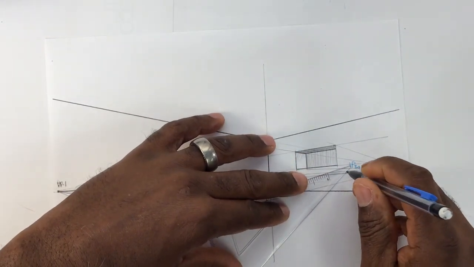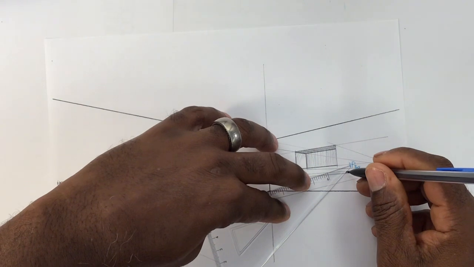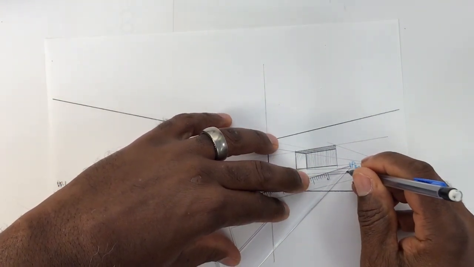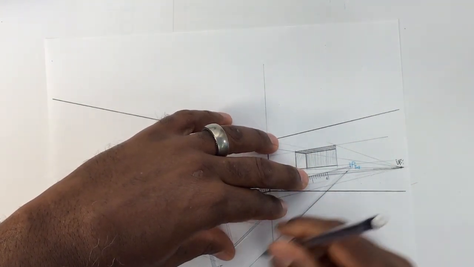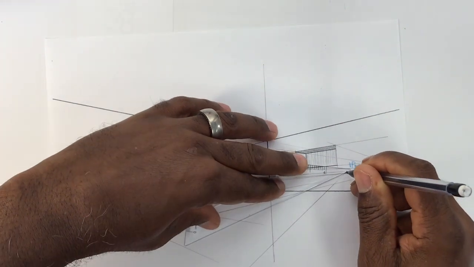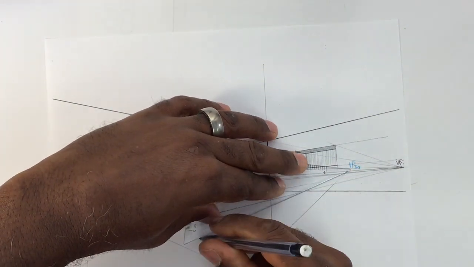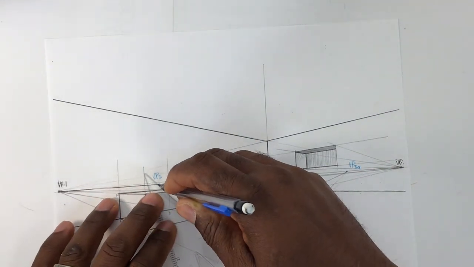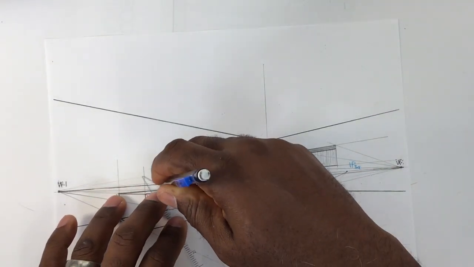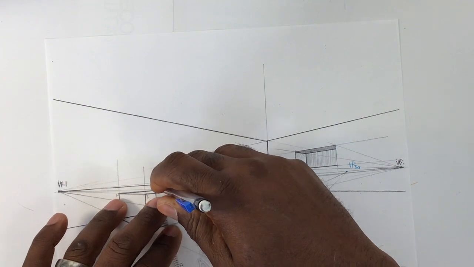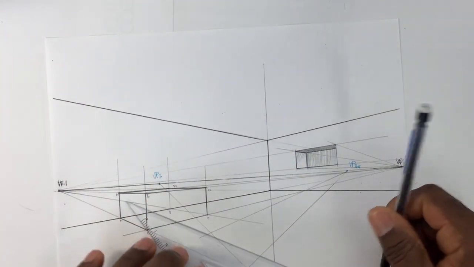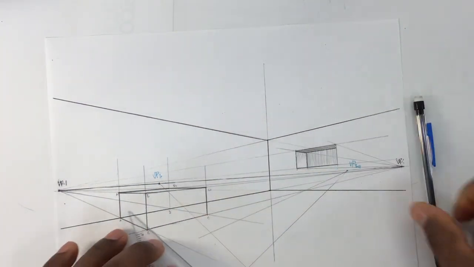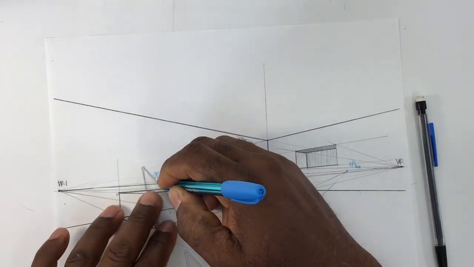Let's put the base of the box right there. Again, I should be using blue. That's what I should be using.